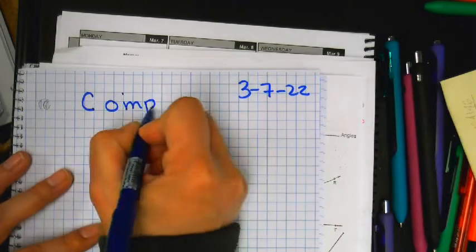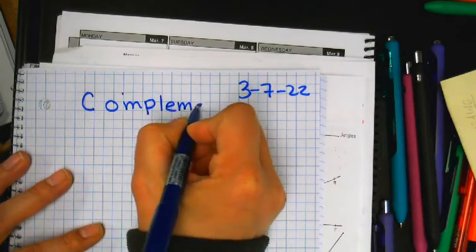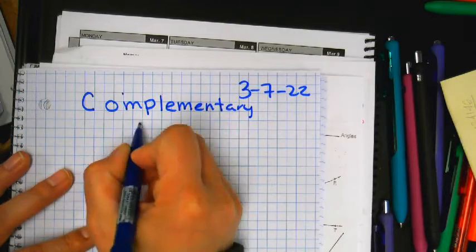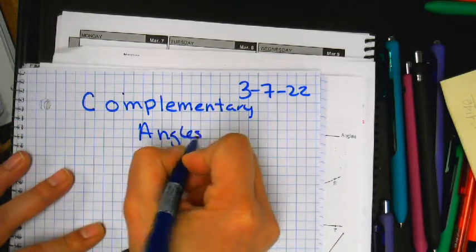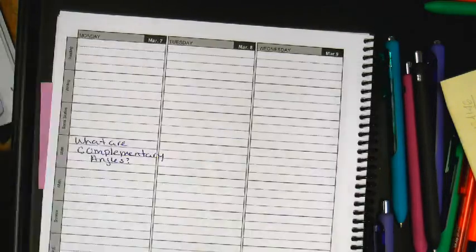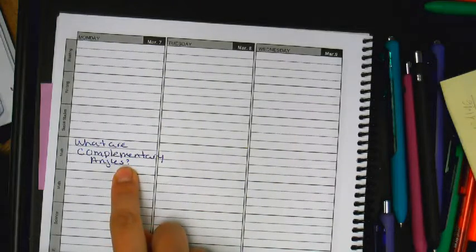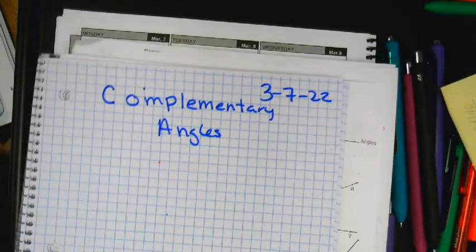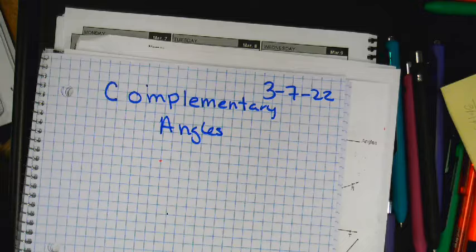Complementary angles. You know it's complementary angles because on the agenda it said, what are complementary angles? So you already know going into this, Nicole, that we're talking about complementary angles.